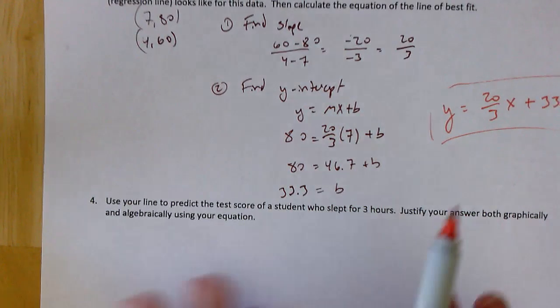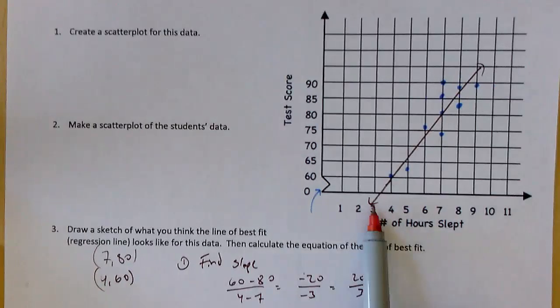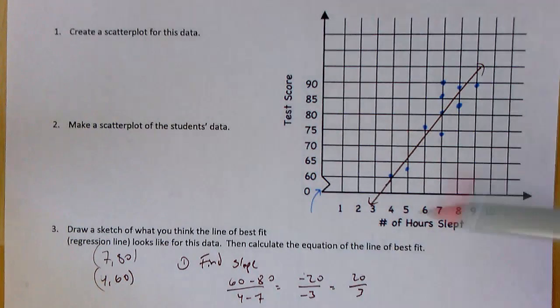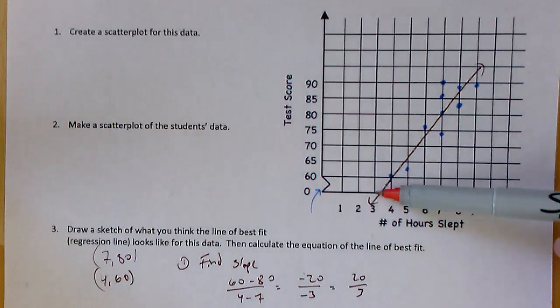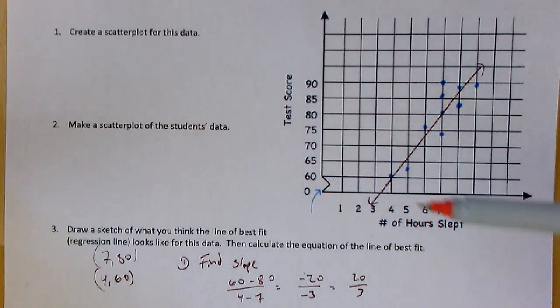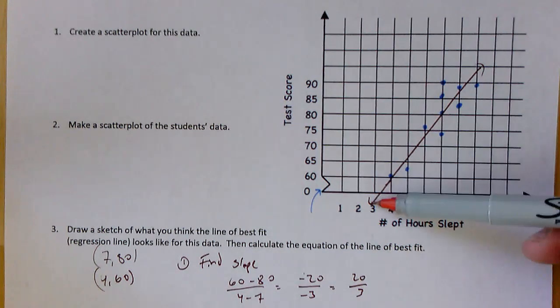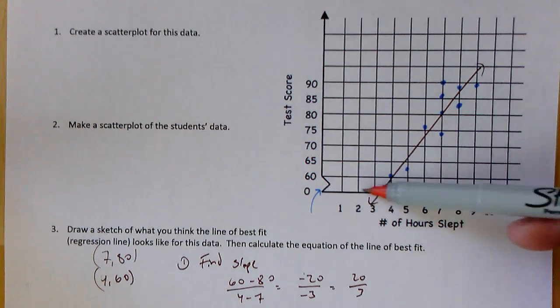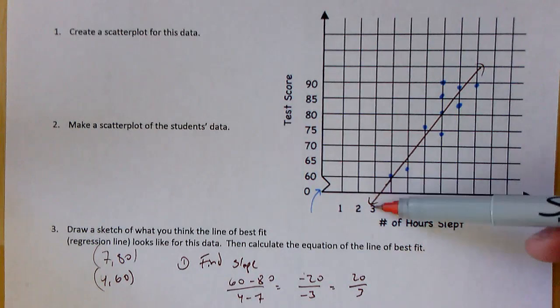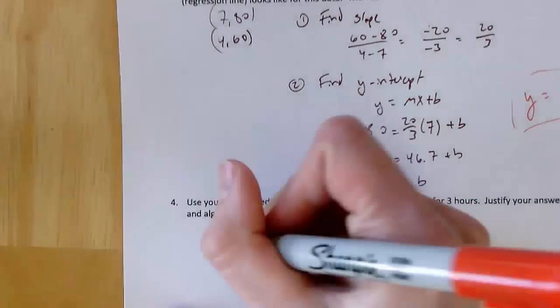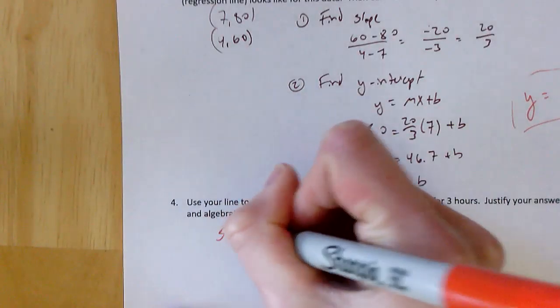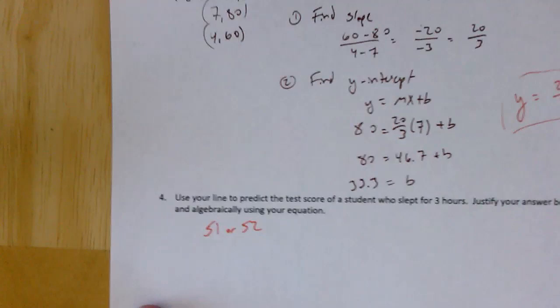Okay, so then for question 4, they're asking me to use my line to predict for somebody who slept for 3 hours. So I'm looking at this and saying, this person who slept for 3 hours, where would they fall on the line? Your first thought might be, oh, if this is 0, that means they fell below 0. But then your brain would catch up and say, oh no, in terms of finding where this line is, this would be more like 55. So I'm thinking this would be at maybe 51 or 52. So my guess using this graph is that it's going to be about 51 or 52.